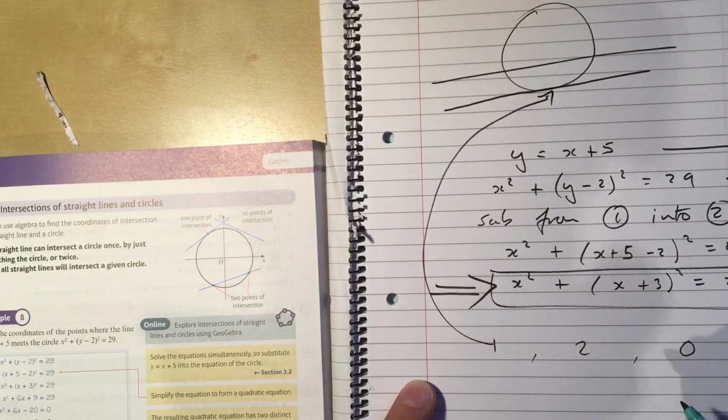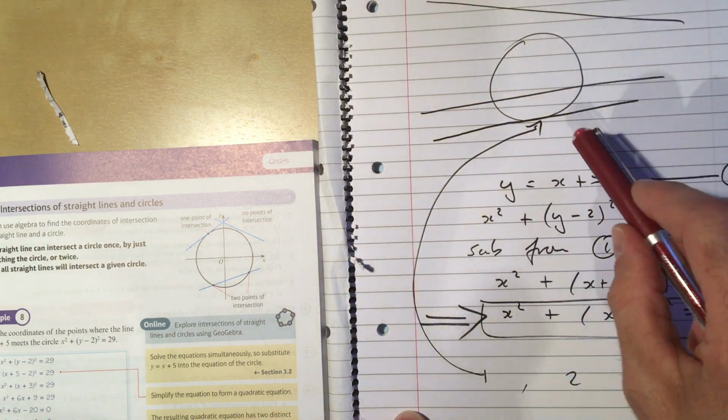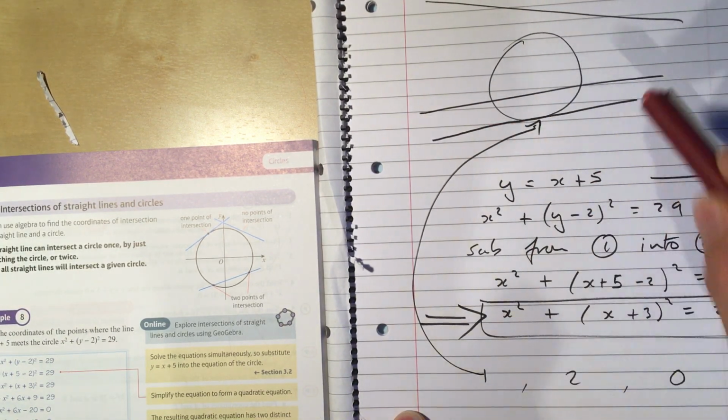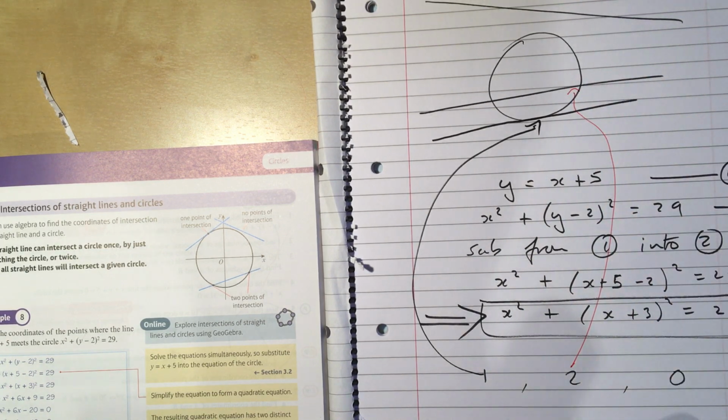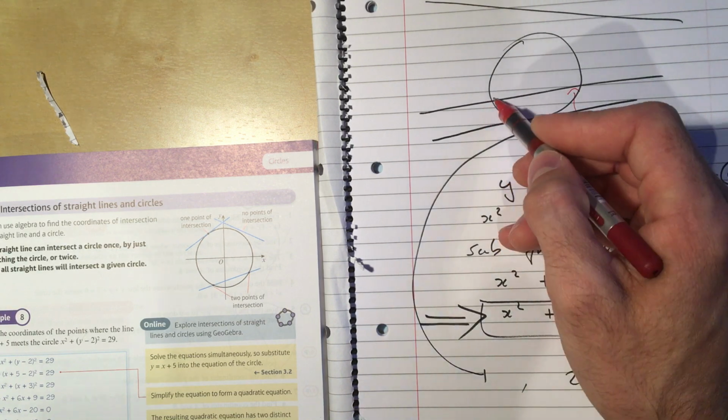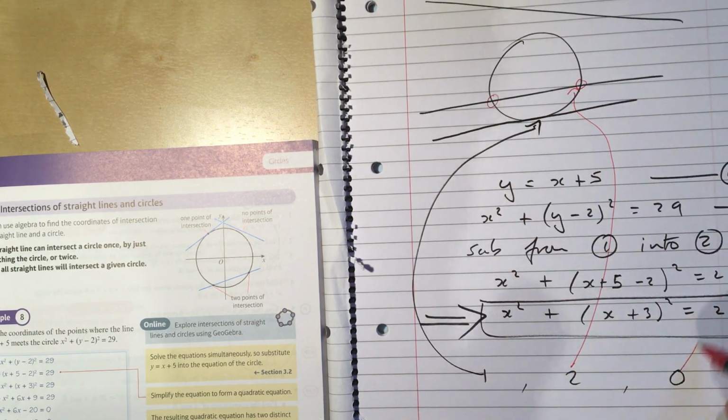then we're in this position, aren't we? We've got the line and the circle. The line is a tangent to the circle. If we've got two solutions, we're in this position. The line and the circle, the line goes straight through the circle and hits the edge of the circle at 2 points. And if this quadratic has got 0 solutions, then that line doesn't hit the circle at all.